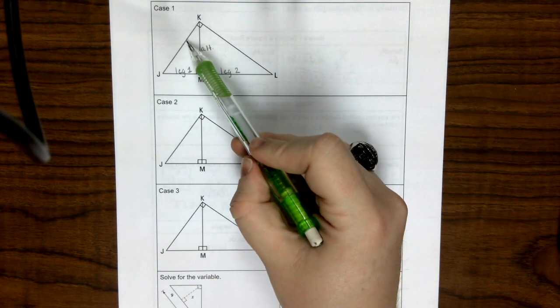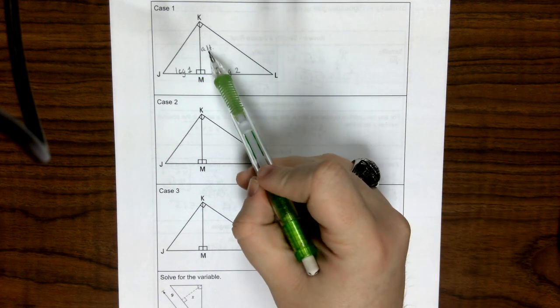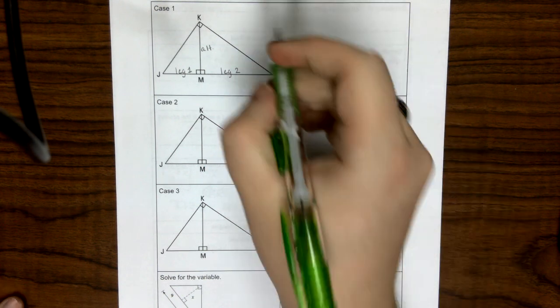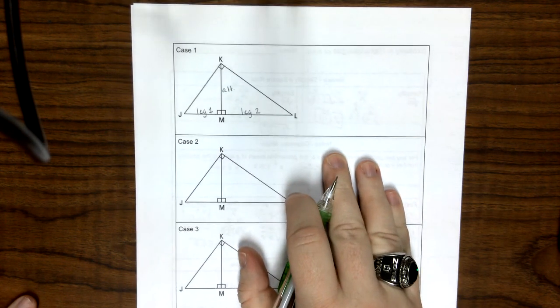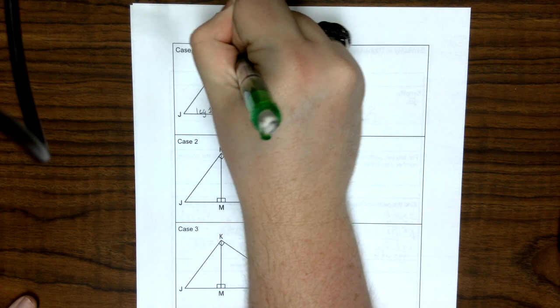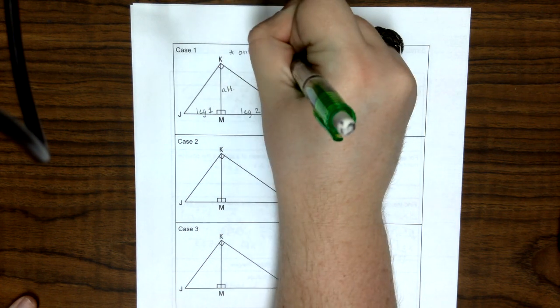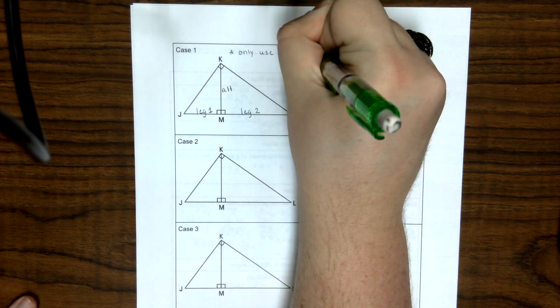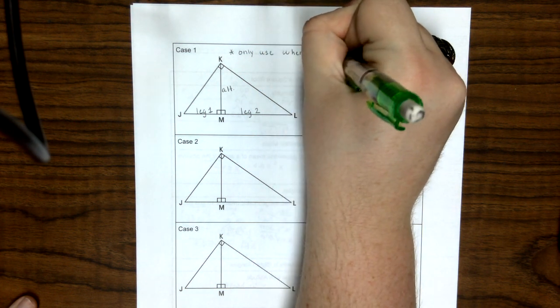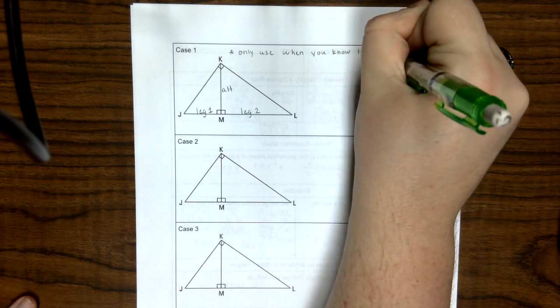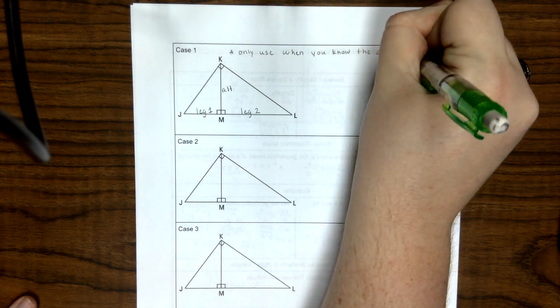You might have something else over here, but if you know what the altitude is, that's when you need to use this specific case, okay? So let's make a note of that. We'll only use it when we know the altitude. If we don't know what the altitude is, we really can't use it.